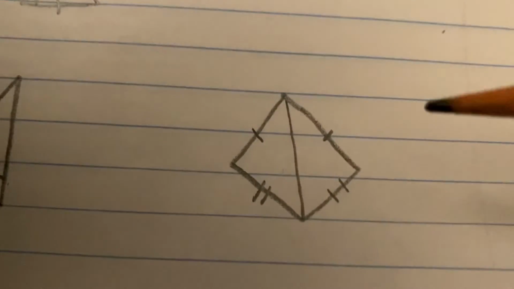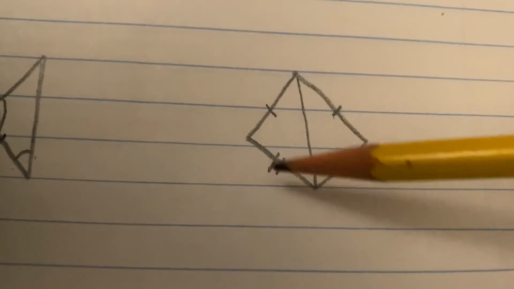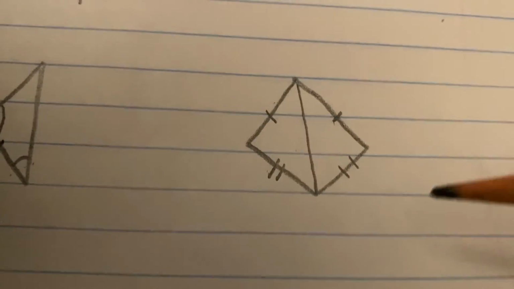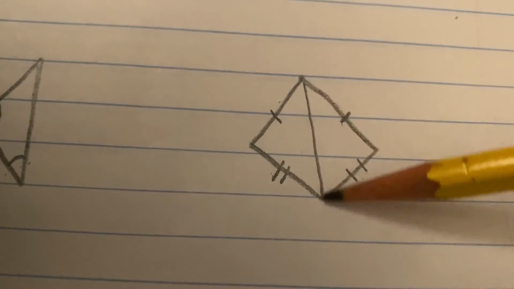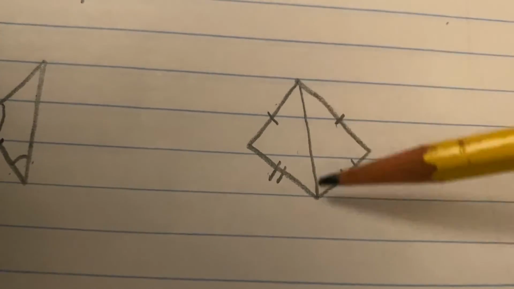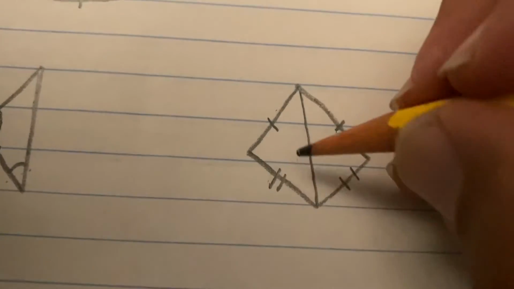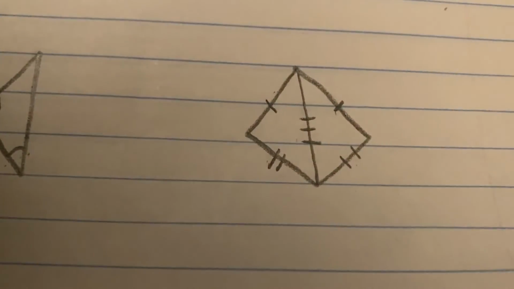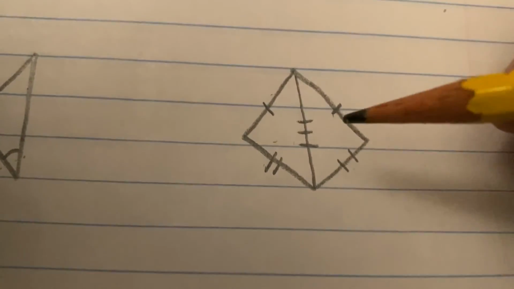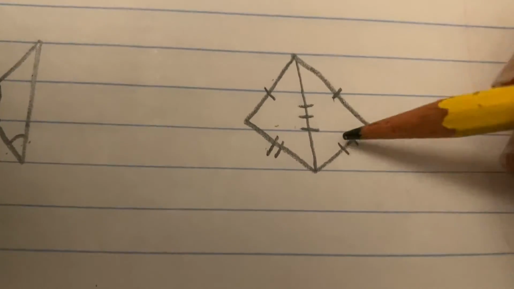What about this one? Mr. Castros, you only gave me 2 sides. I'm missing something else. You are not. They're sharing the 3rd side. So through the reflection property, they have all 3 sides congruent. I'll even mark them like this when they're sharing a side, so then I know there's a 3rd side they have in common. So this would be side, side, side.